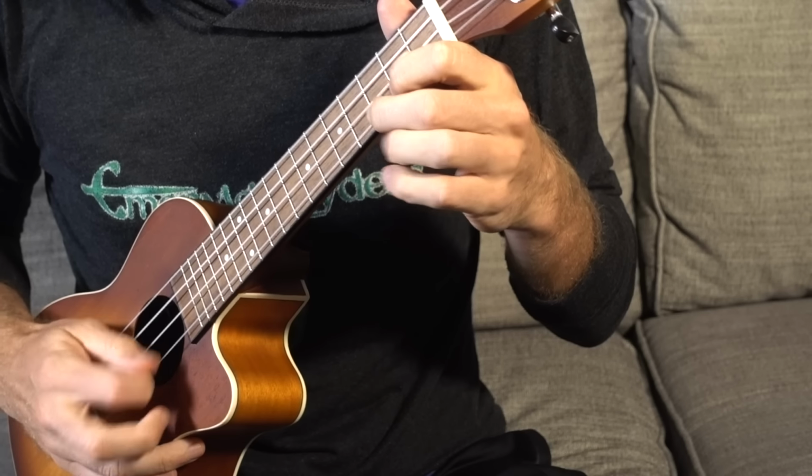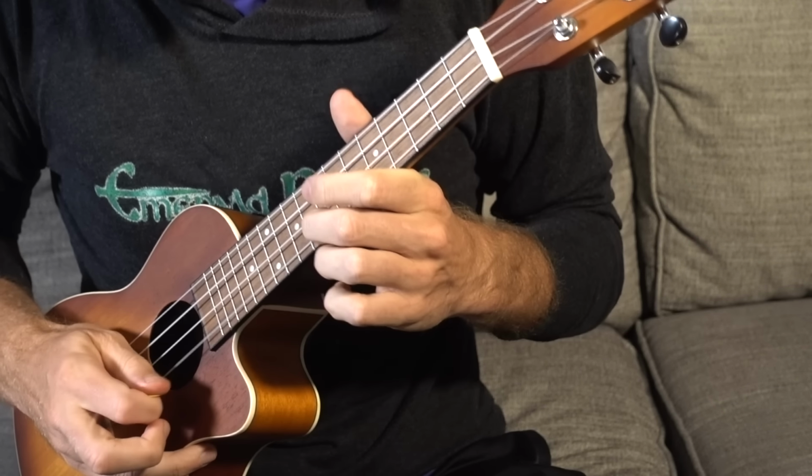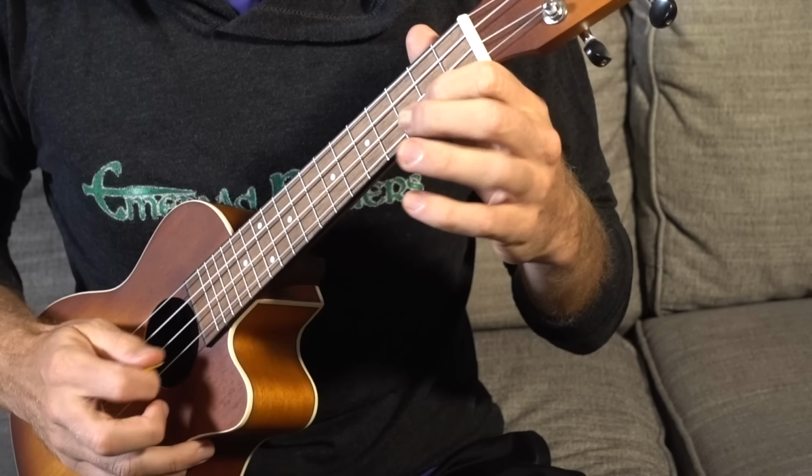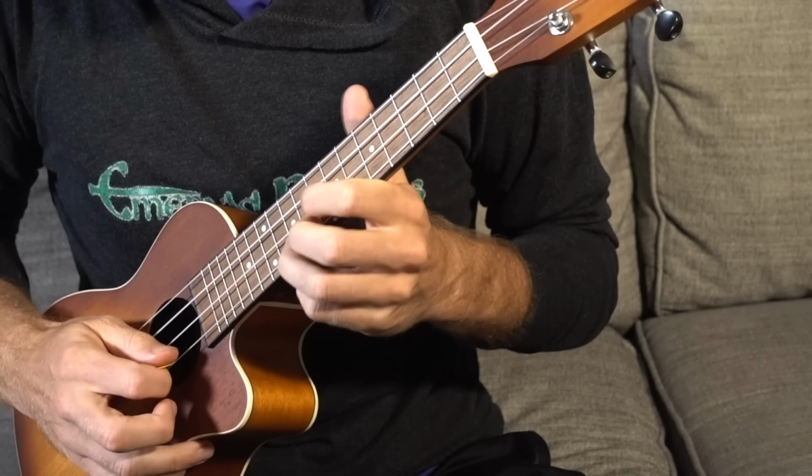The great thing about that though is remembering it as these steps: a whole step, a half step, a whole step, a whole step, a half step, a whole step, and another whole step. So whole, half, half, whole would be maybe a way that you could remember the intervals. You can do that on any string and find that minor scale, the same scale, right?